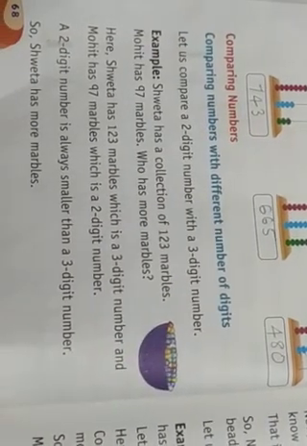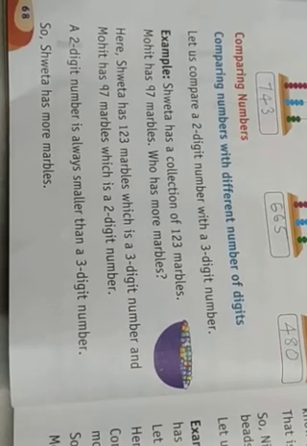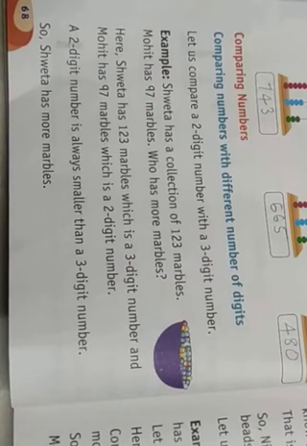So next is comparing numbers. Hope you understand the above examples. Let's move on to comparing numbers. As you've done with 2-digit and 1-digit numbers, we have to do the same with 3-digit numbers. The number may be 1 digit, 2 digits, or 3 digits. When a 2-digit number is compared with a 3-digit number, of course the 3-digit number will be bigger. When comparing two 3-digit numbers, we need some patience to understand the concept. Clear?